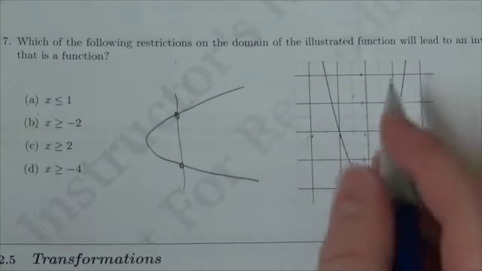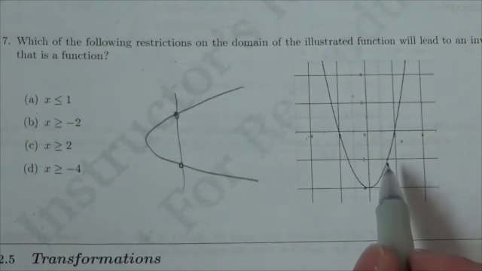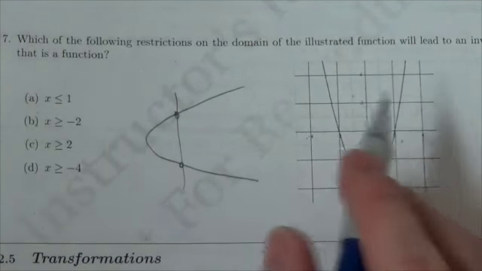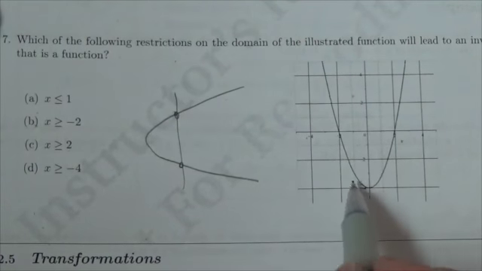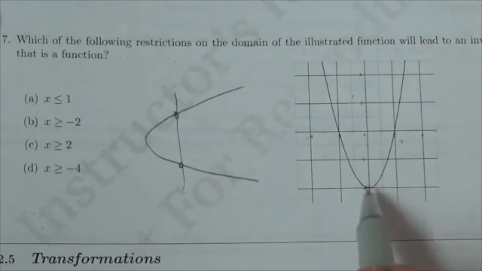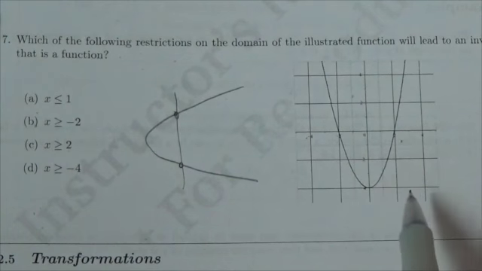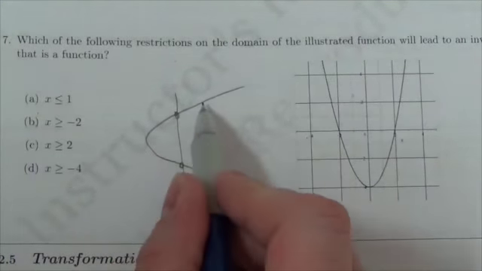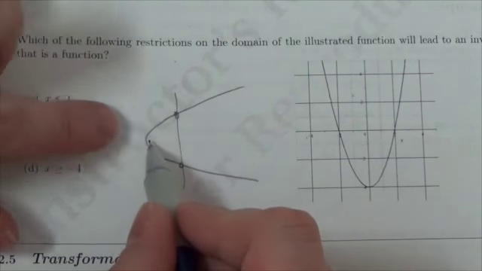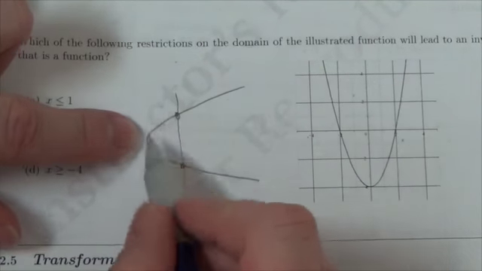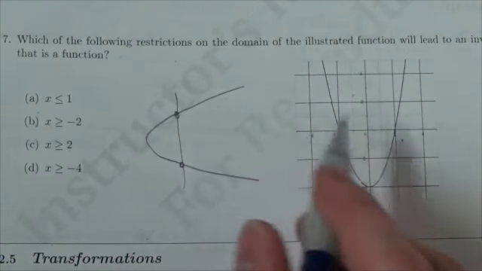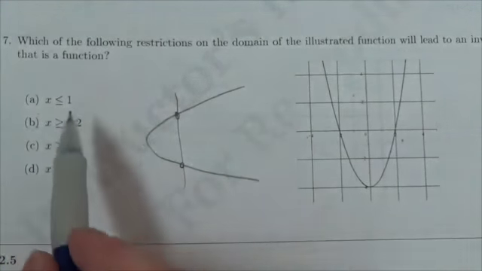Now, the reason why the inverse is not a function is because, well, I should say it like this. When I restrict the domain here, I want to restrict the domain such that I don't include both sides of the vertex of the original function. That's what's giving me the problem here. Because the function slides past the vertex, it comes back, and as a result, it cannot satisfy the vertical line test. So let's just take a look at the restrictions here.